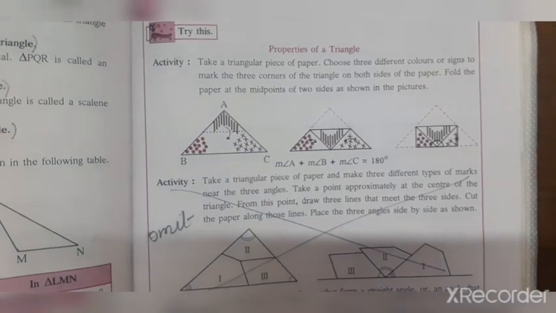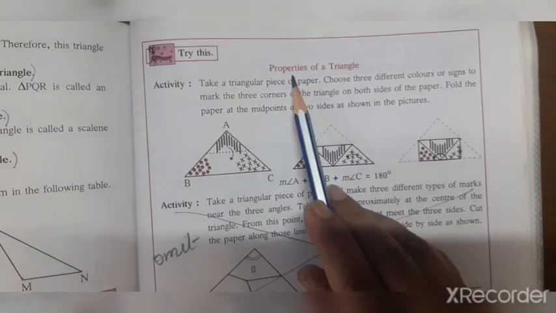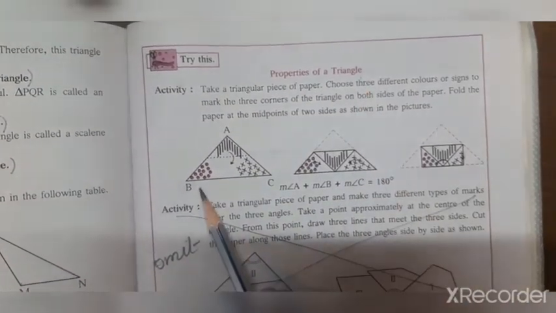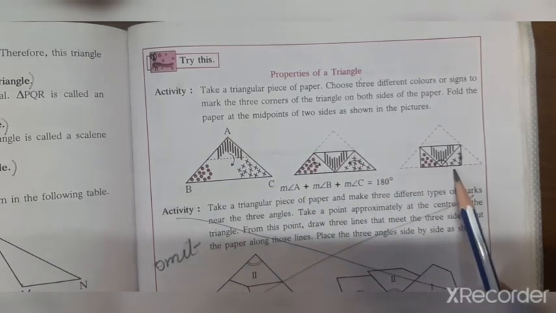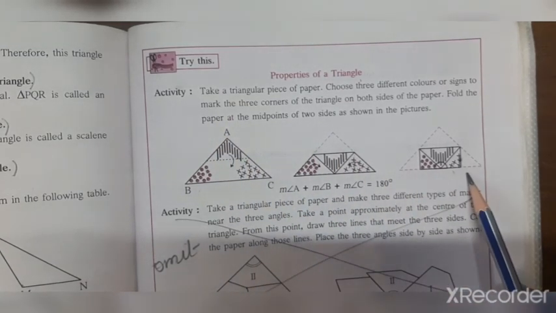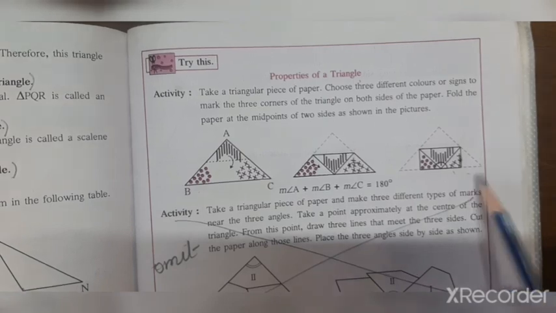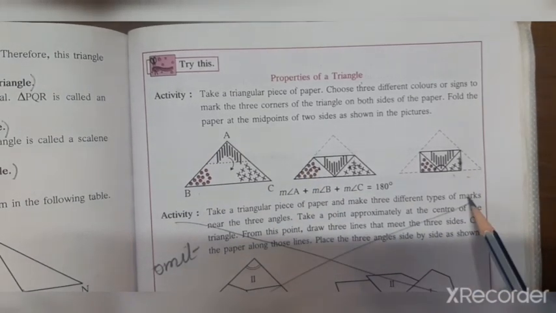And in your textbook on page number 79, this is the property of a triangle which we are going to study. And the activity just now which I did is given here. If you want, you all can do this activity at home with a paper. Even you all will understand it better.